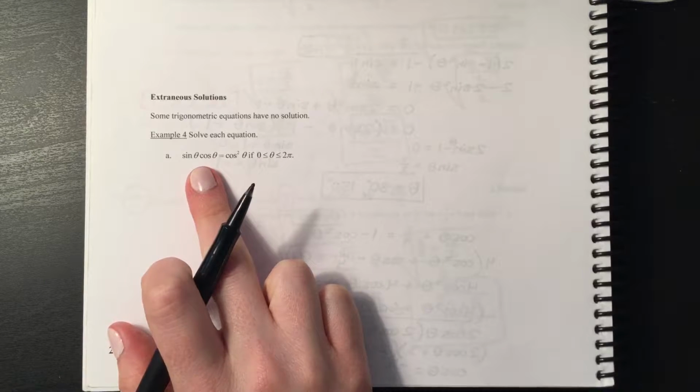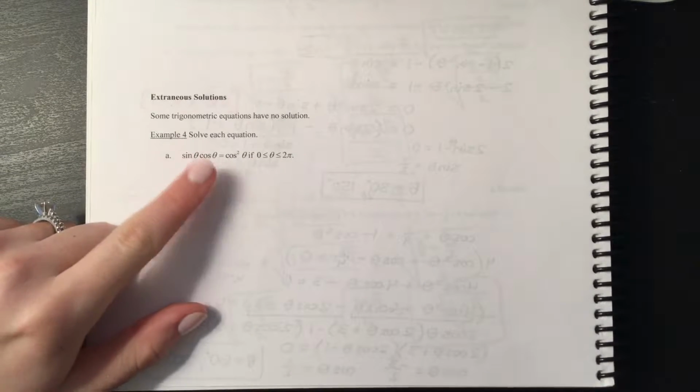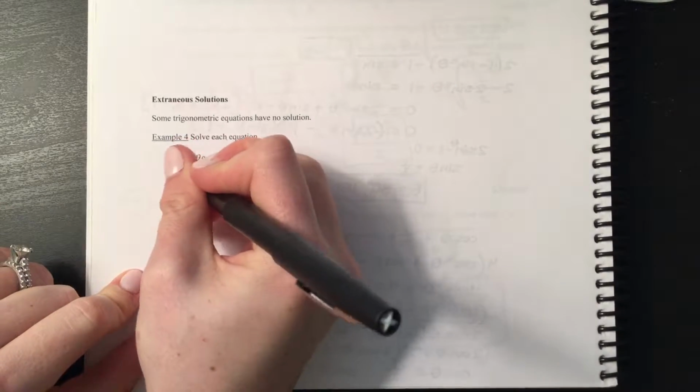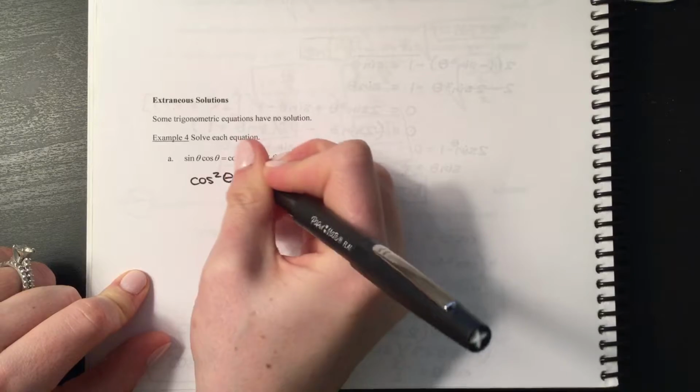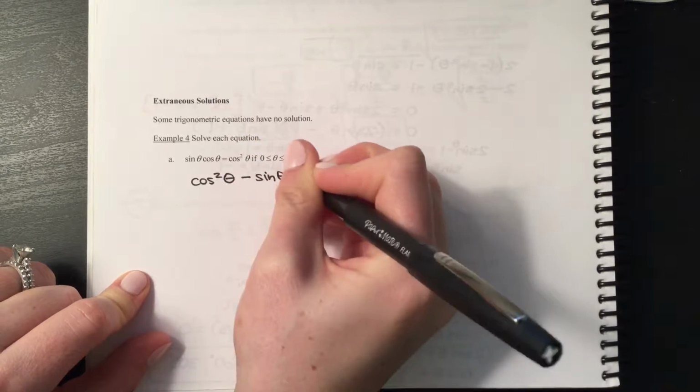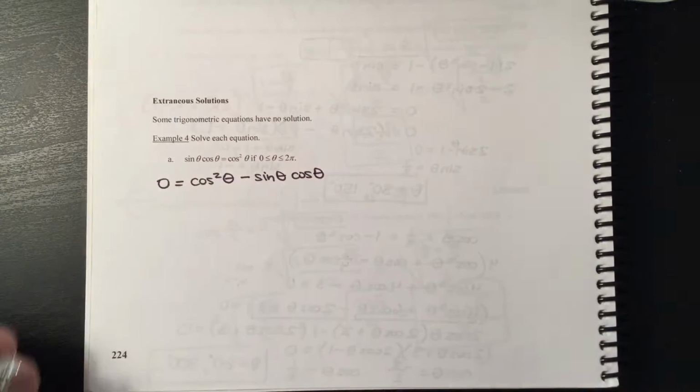sine times cosine is equal to cosine. This we're going to solve with a slightly different method. Start by subtracting this over to the other side. So I'm going to have cosine squared theta on the right side. Then I'm going to subtract sine times cosine. And then remember, technically when I moved this stuff, it left me just with 0.